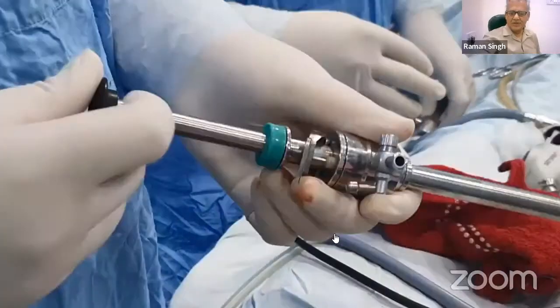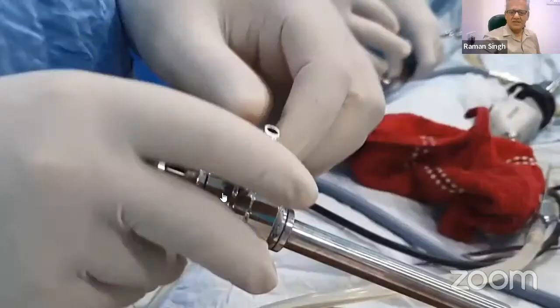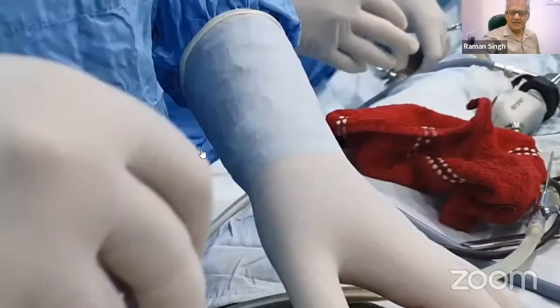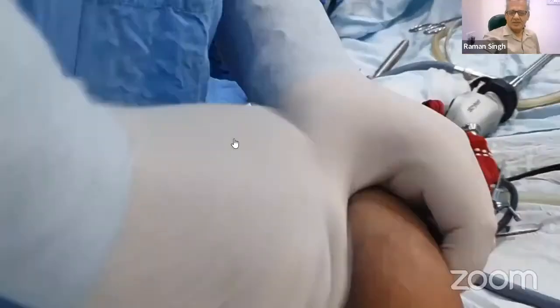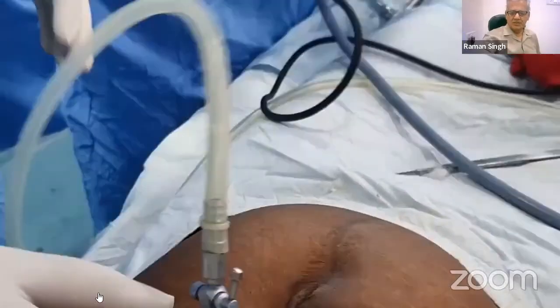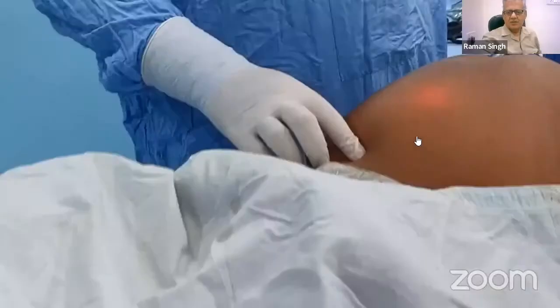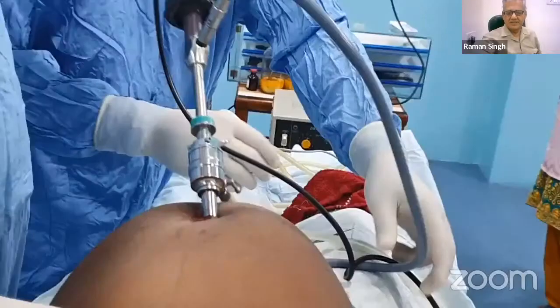After creating pneumoperitoneum, the first port is created by pushing a 10 mm cannula inside the abdomen, holding the abdominal wall and pushing the trocar toward the pelvis, where there is no structure which can be damaged. Then the diagnostic procedure is performed. Pneumoperitoneum is created, camera is in.